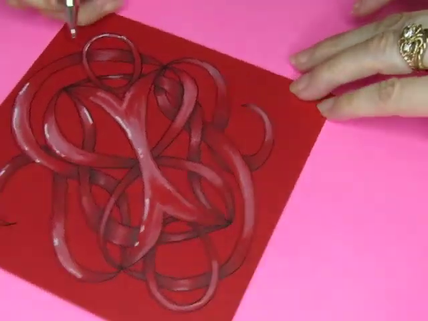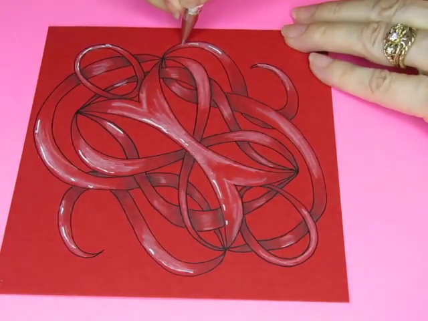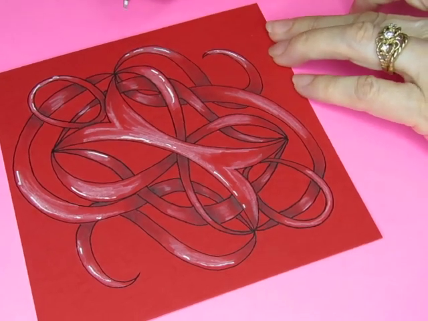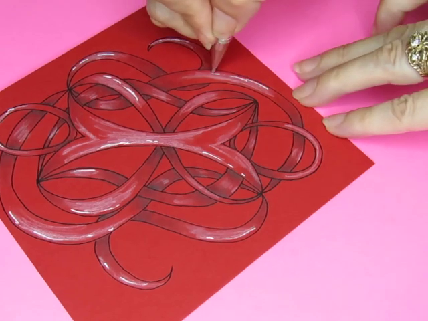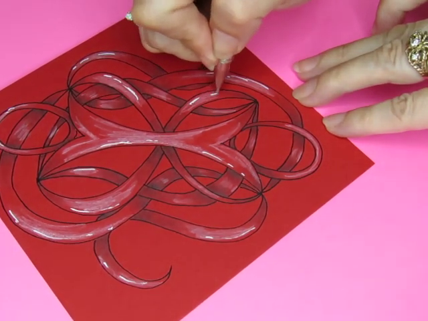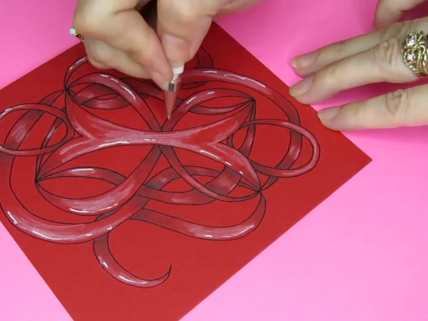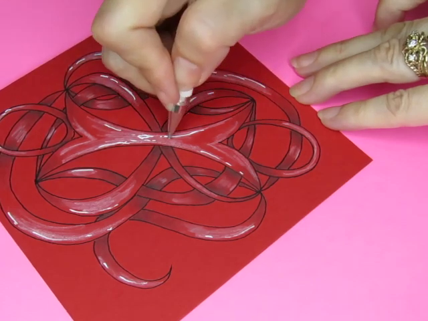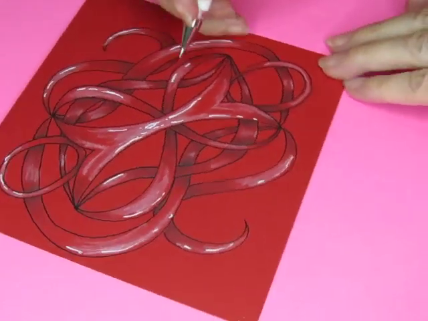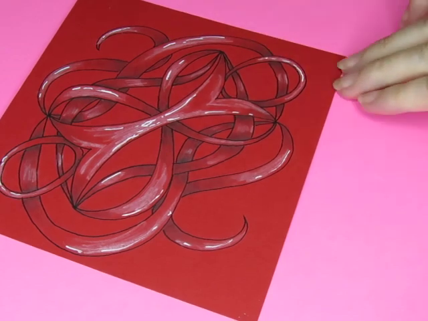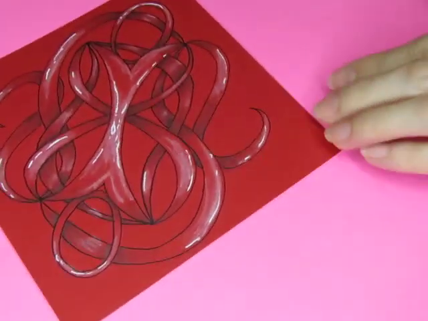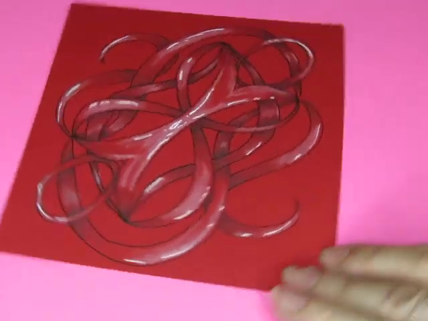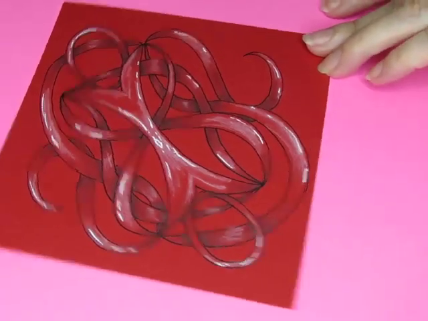It's just here and there to give me a really bright highlight. On the most upper bits. I want that really shiny in the middle there. And a little bit of sparkle there. It kind of gives it a sparkly effect. Almost wet. I like that.